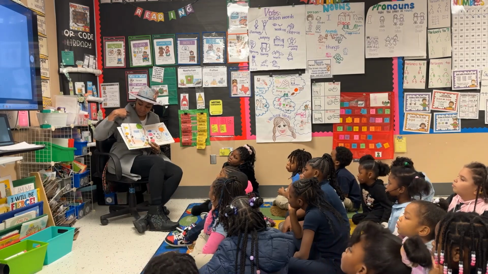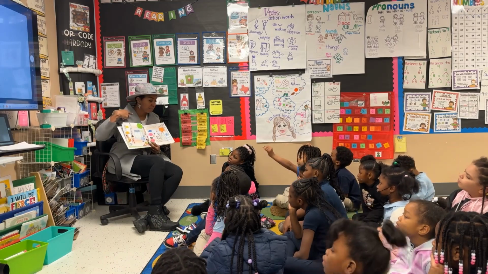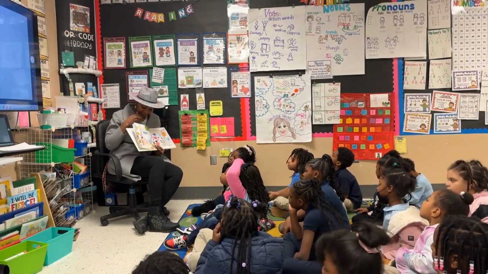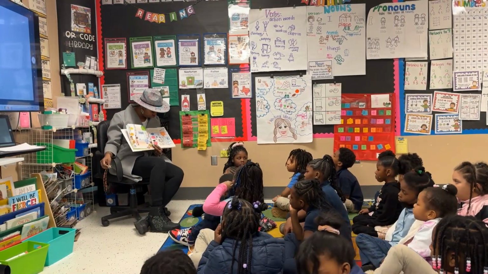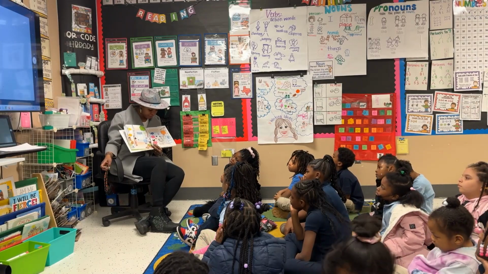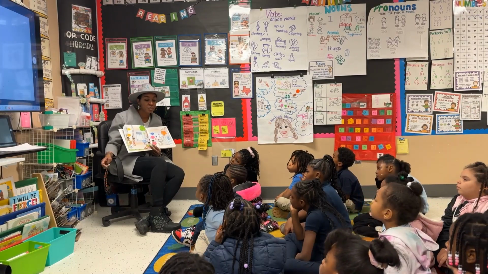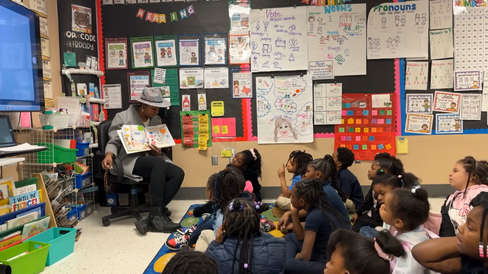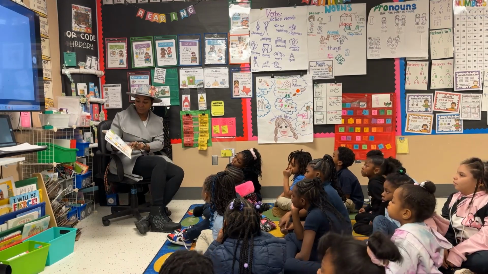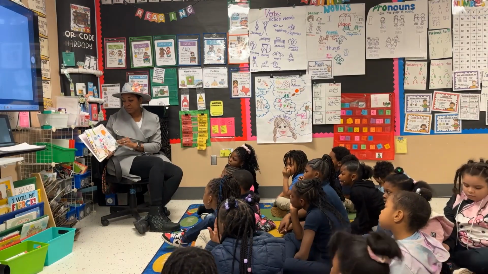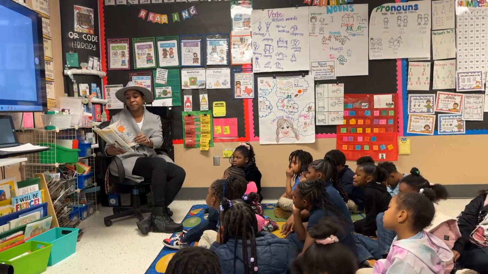What are some other things it looks like she's thinking about? What are some things that you see or notice? Richard? I see that she's thinking about the beach and sea boats. The beach and sea boats. Do you notice anything else? And dogs. Dogs. And so she's just going around and she's looking at books trying to come up with ideas.